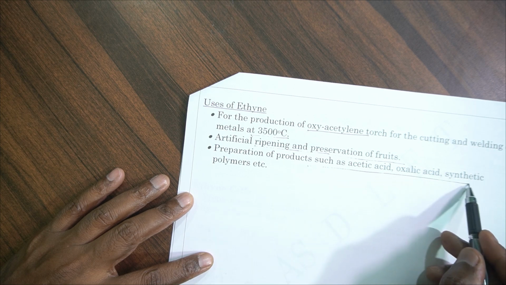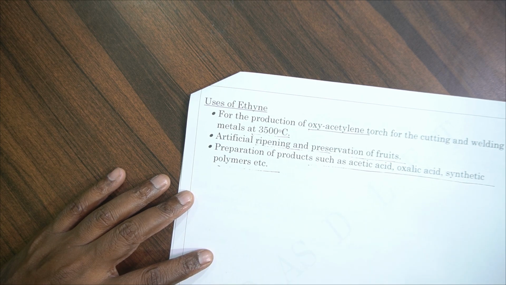Preparation of products such as acetic acid, oxalic acid, and synthetic polymers. These are other uses of ethyne.